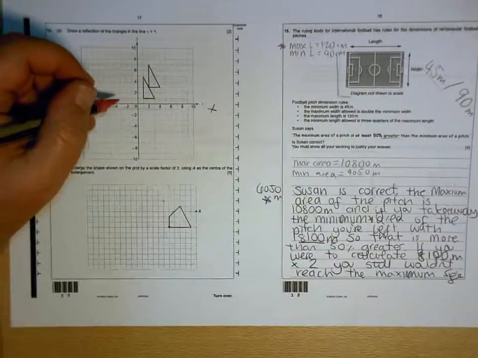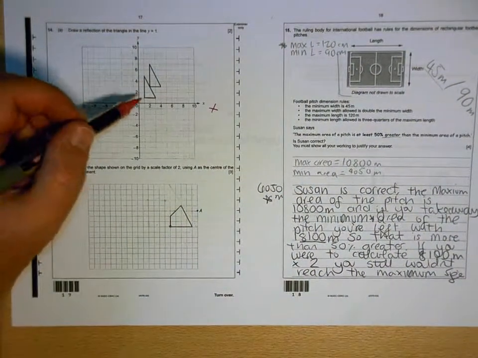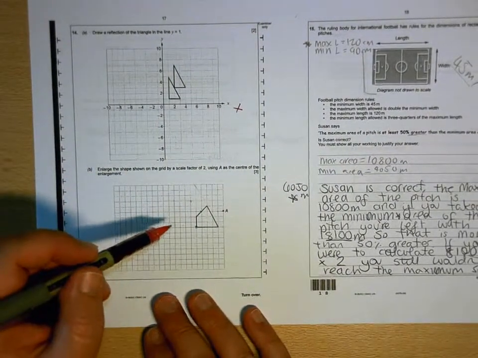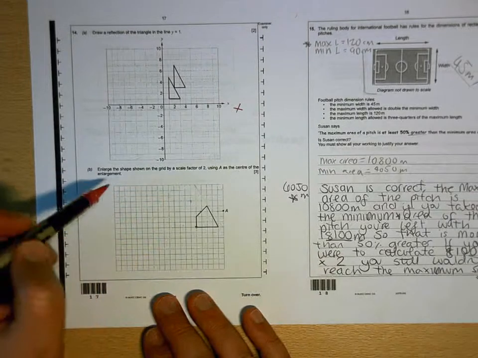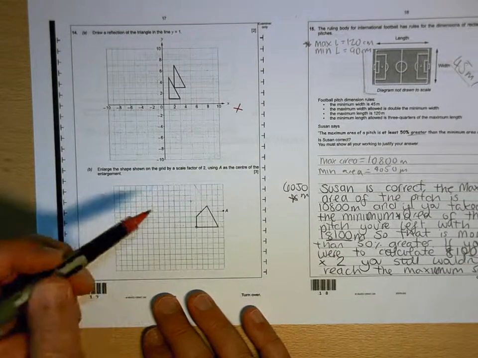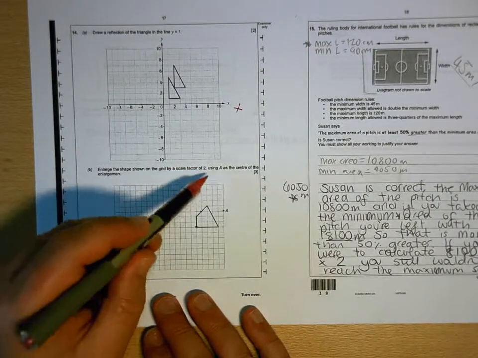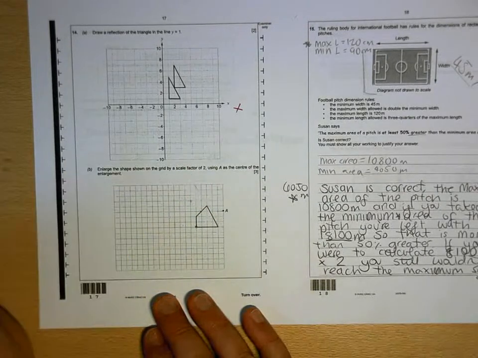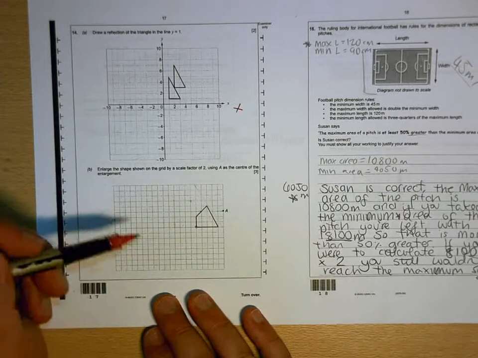That's not right. We will practice that this week. With this one, again, we did practice this earlier on this week, or last week. If you're not sure about using A as the centre, just enlarge it anywhere on that grid by a scale factor of 2, so it doubles its size.